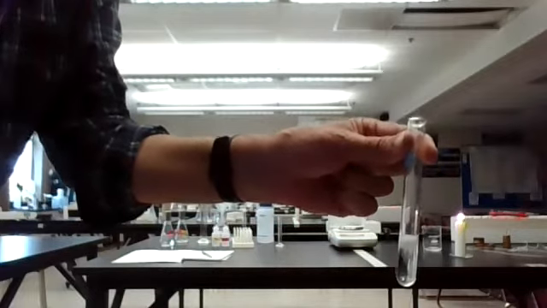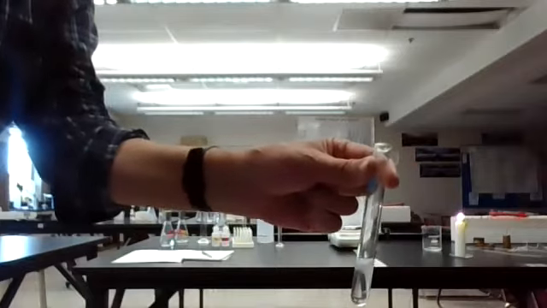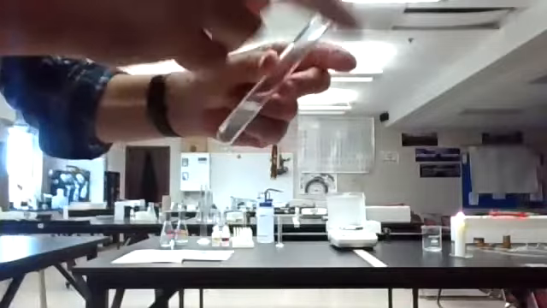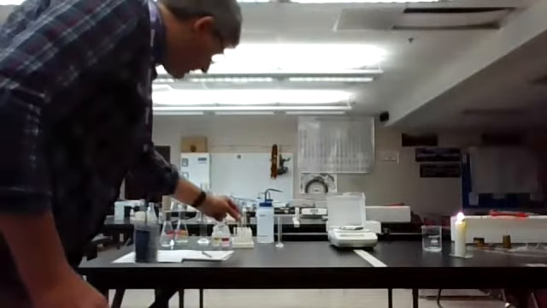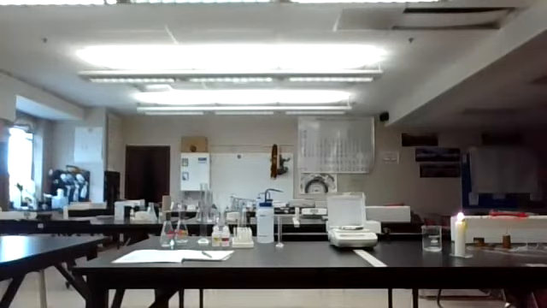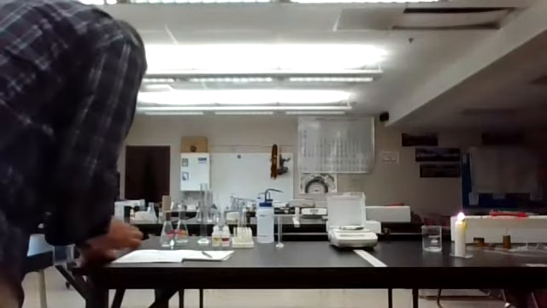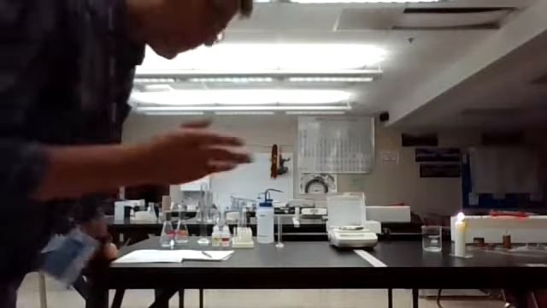We'll let it go for a little while. I shake it just to keep the magnesium ribbon down in there. It actually speeds it up because it gets the acid onto the ribbon. It's slowing down. It'll continue to react slowly for a while, but there's what happens with our piece of magnesium ribbon. Okay, so that's experiment 3. Record what you found happening.